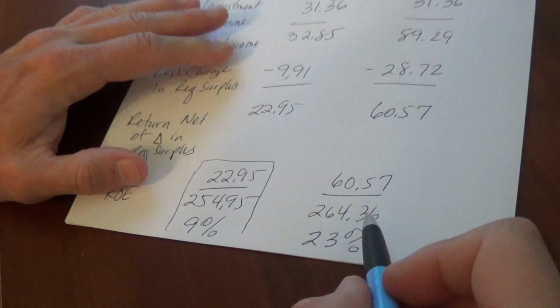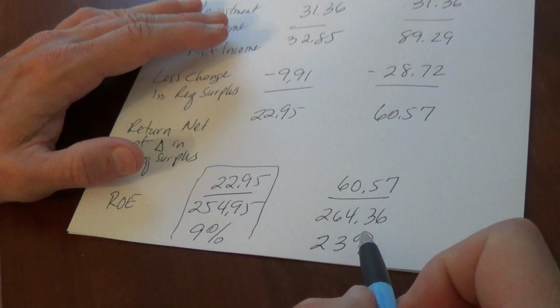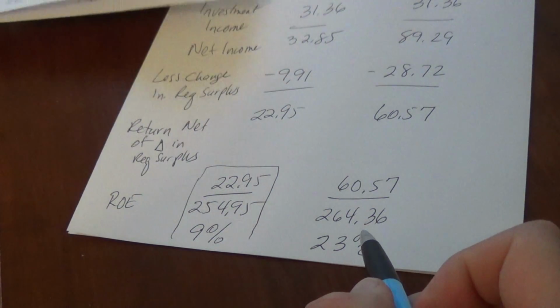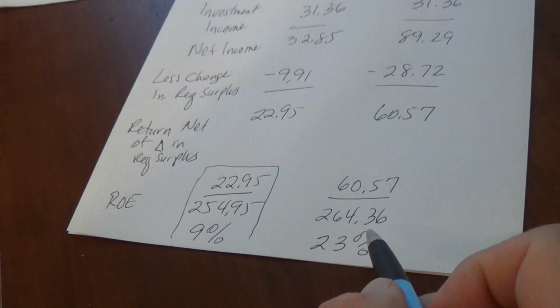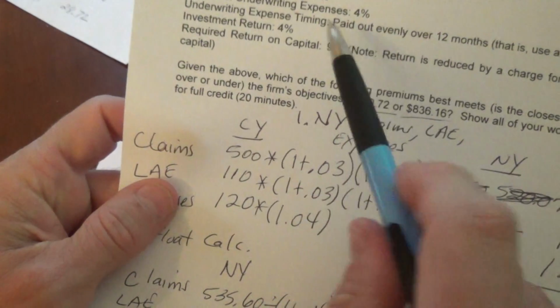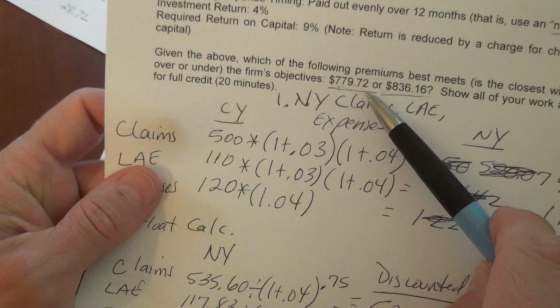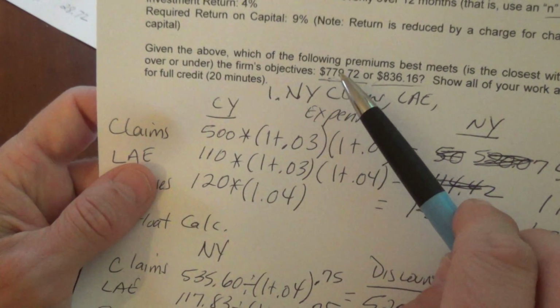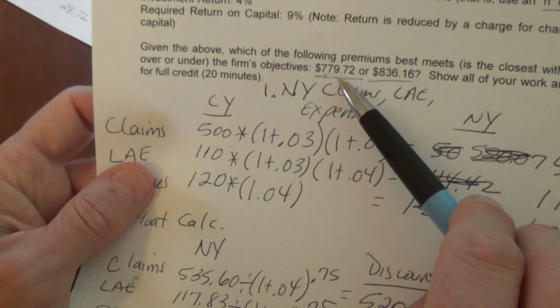The higher premium would give us a really great ROE, but that would probably make us too uncompetitive and unlikely that the states would approve that. So the right answer is the lower premium, 779.72. If you only work one of them and you're just lucky that I worked the right one, I usually switch. Sometimes it's lower, sometimes it's higher. But if you work only one of them, get the right answer, you can stop there.